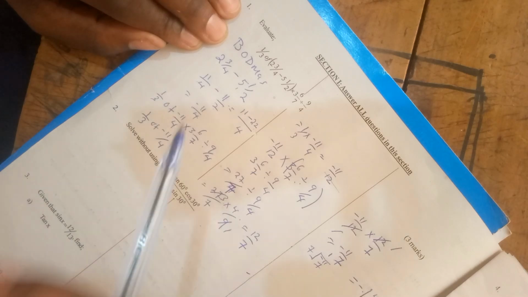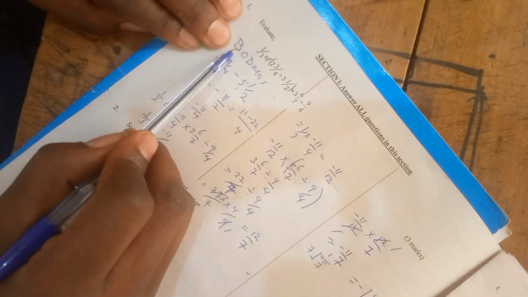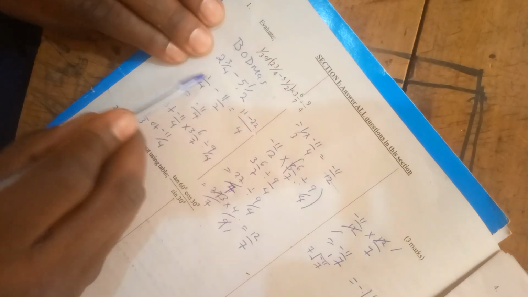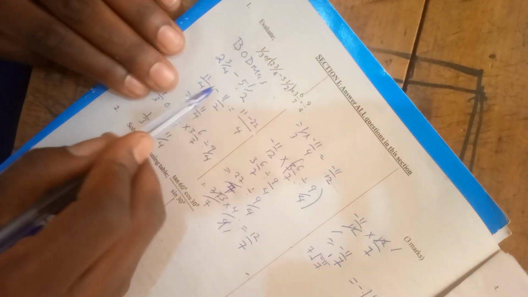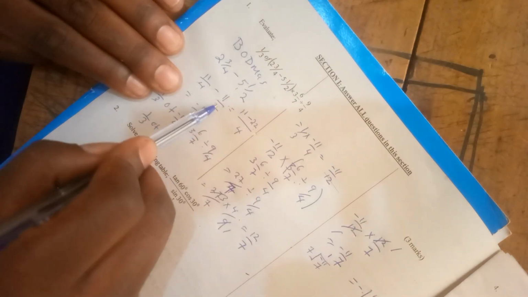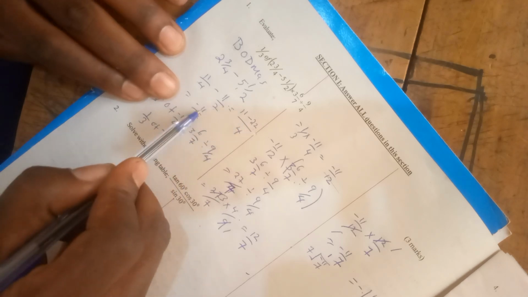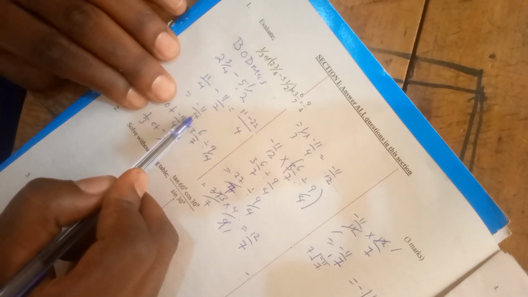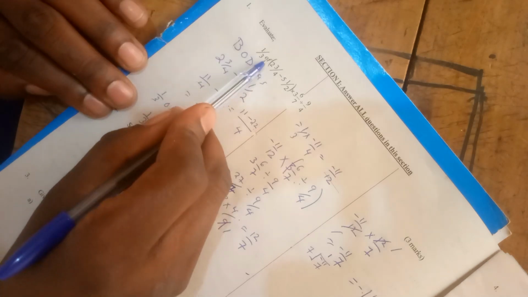So we should start with the one which is inside the bracket, which in our case is 2 and 3 over 4 minus 5 and 1 over 2. That will be 11 over 4 minus 11 over 2. It will become negative 11 over 4 when you work on that. Once you are done with that, the whole thing will become 1 over 3 of what you got from the bracket.